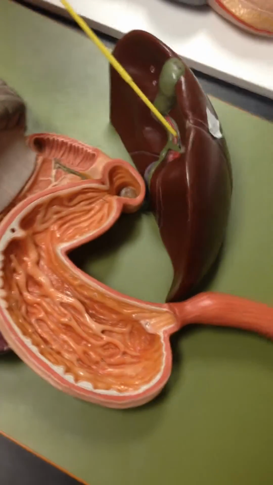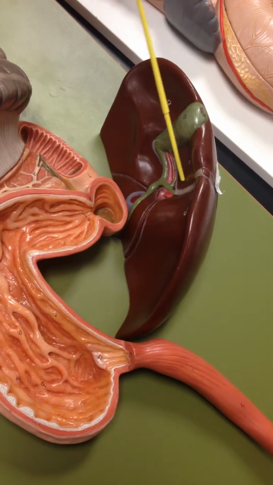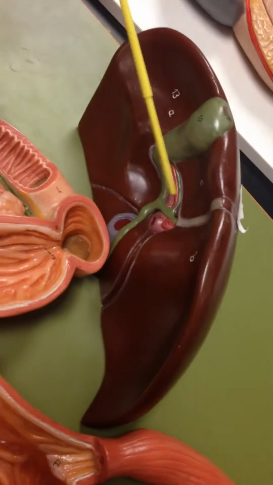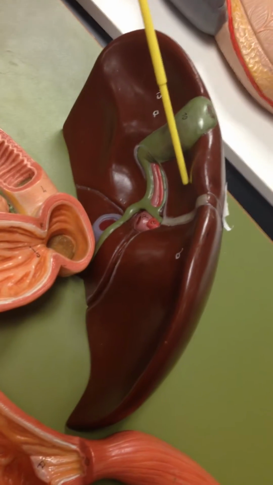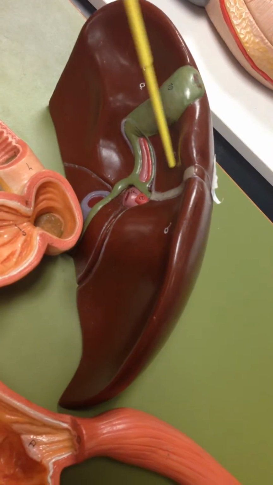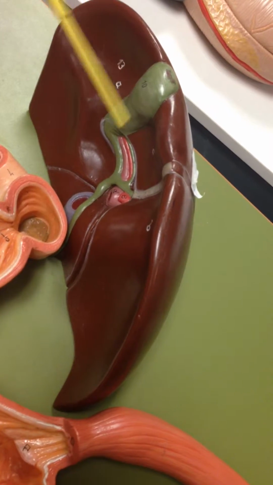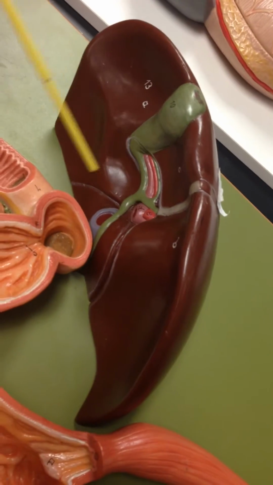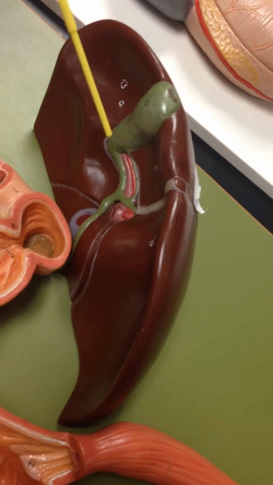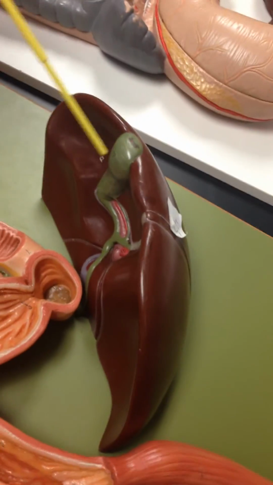On the back of it is going to be the caudate lobe, and then there's the lobe, well, this is actually quadrate. This quadrate lobe is a lobe that sits right next to the gallbladder, and then you have the caudate lobe. So that's what you're going to use as your marker.